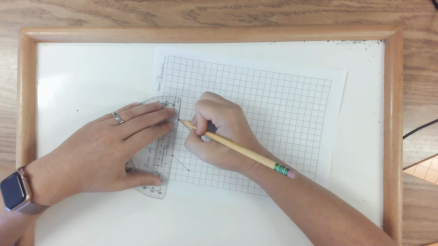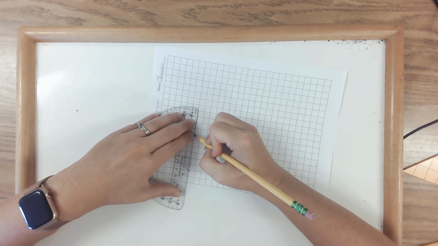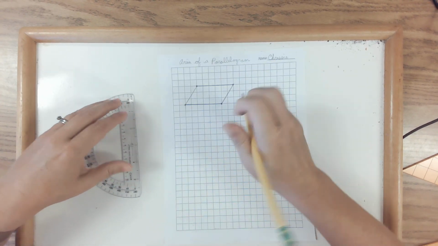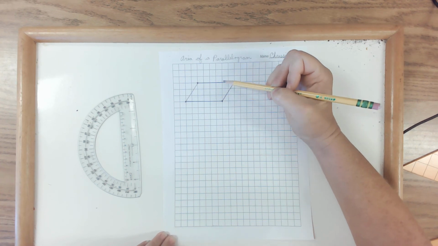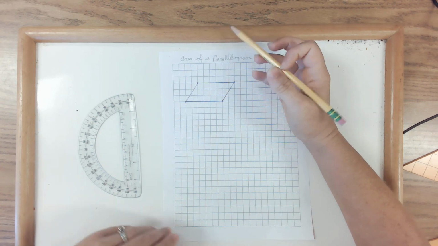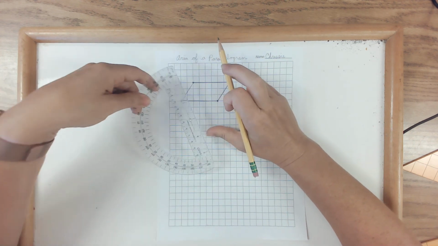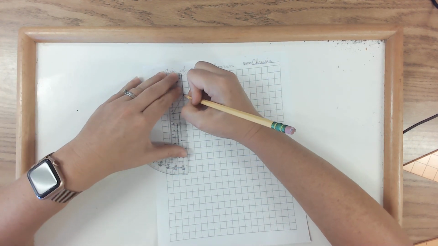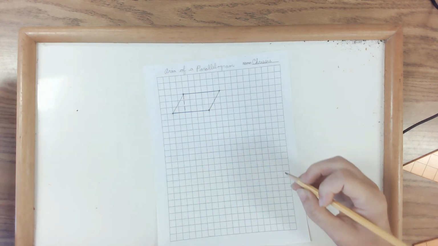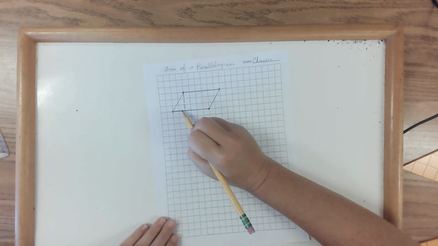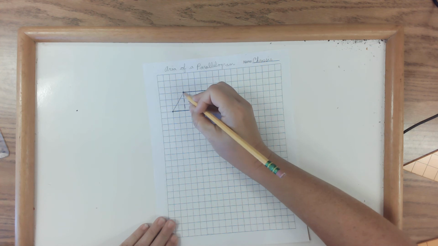When I draw my height on the parallelogram, I like to use dotted lines to really highlight. Now I could say that this is my height, but I could also say this is the height as well. This is not the height. So now I just need to label. 1, 2, 3, 4, 5, 6. 1, 2, 3.